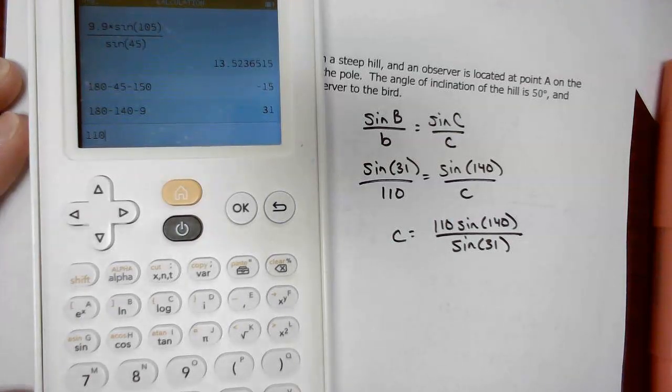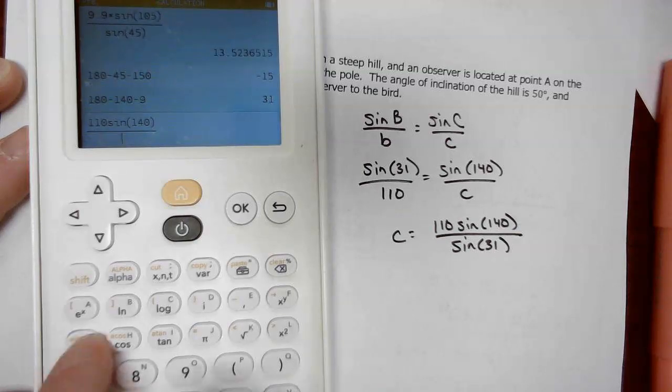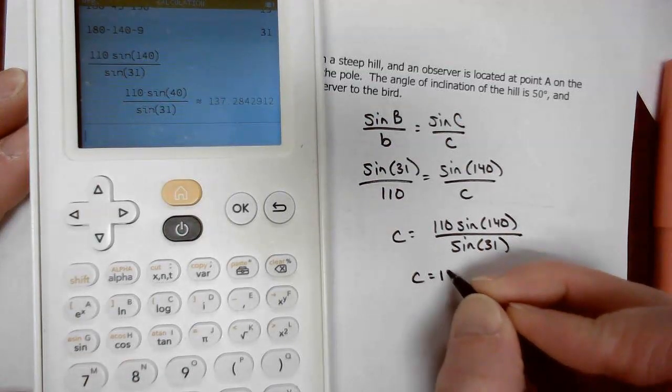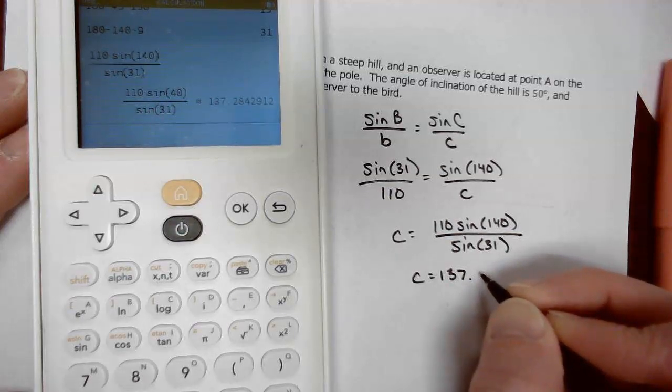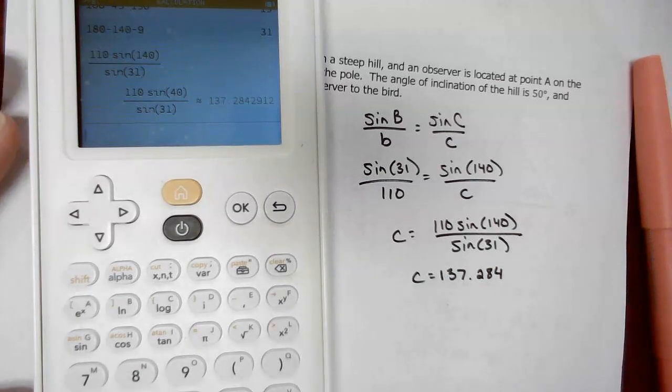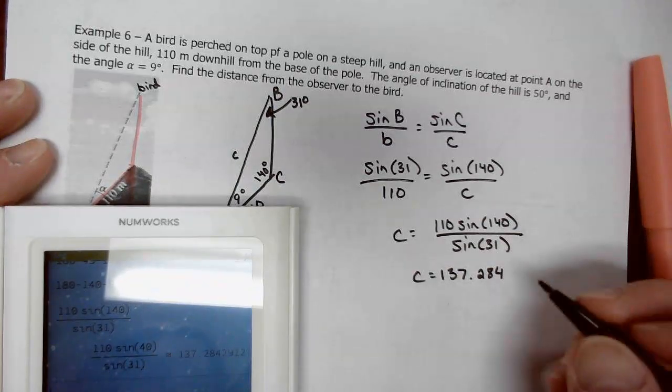And I get 110 times the sine of 140 divided by the sine of 31, which is about 284 meters.